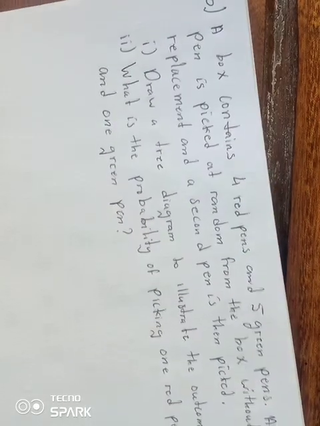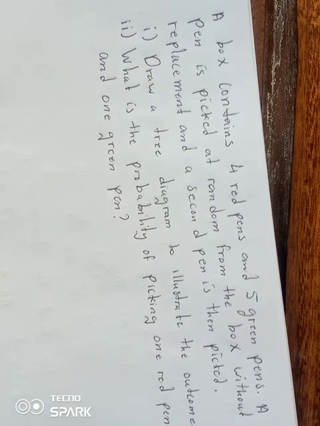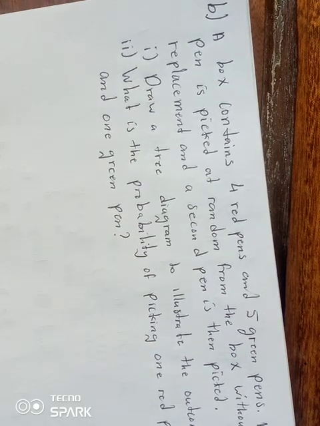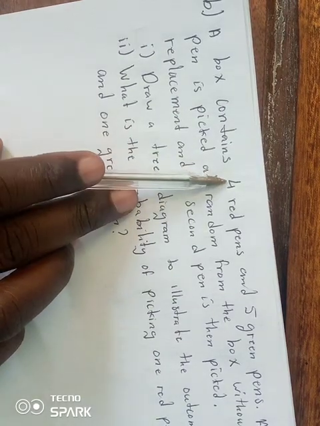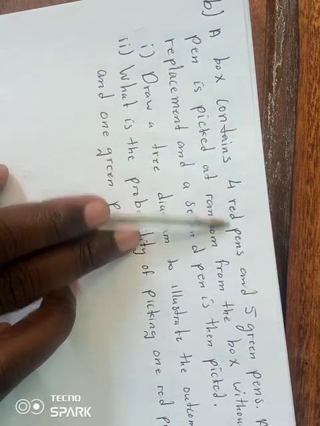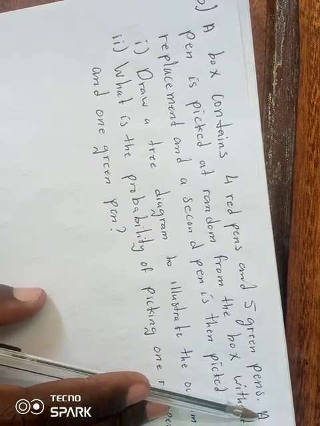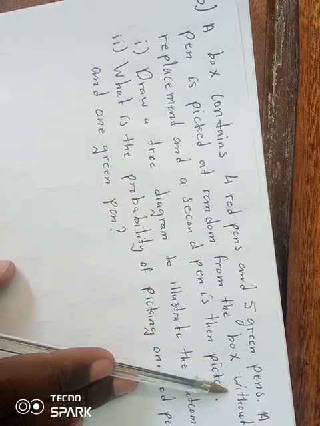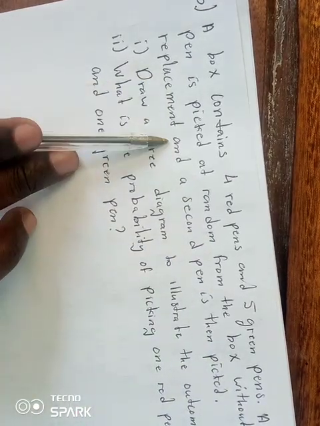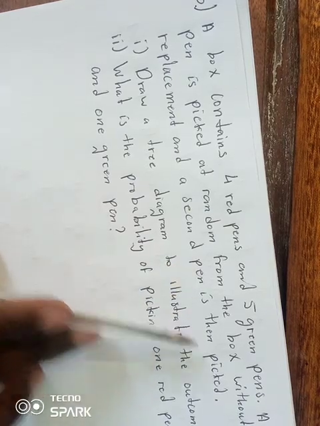Okay, let us find B. B says a box contains 4 red pens and 5 green pens. A pen is picked at random from the box without replacement, and a second pen is then picked.